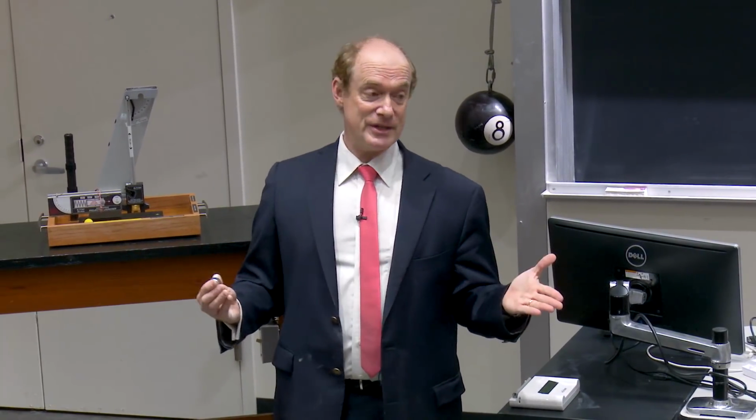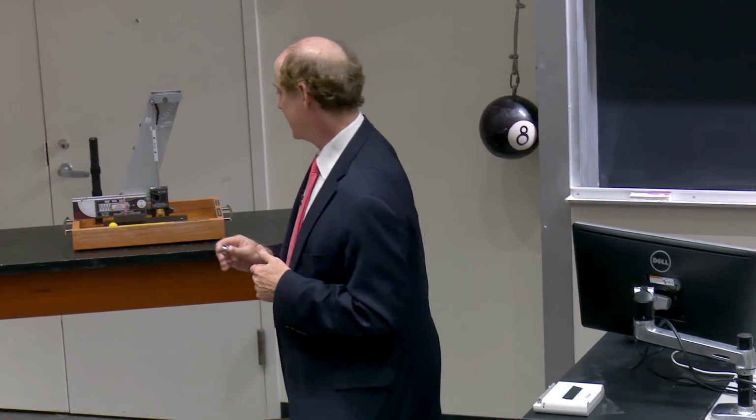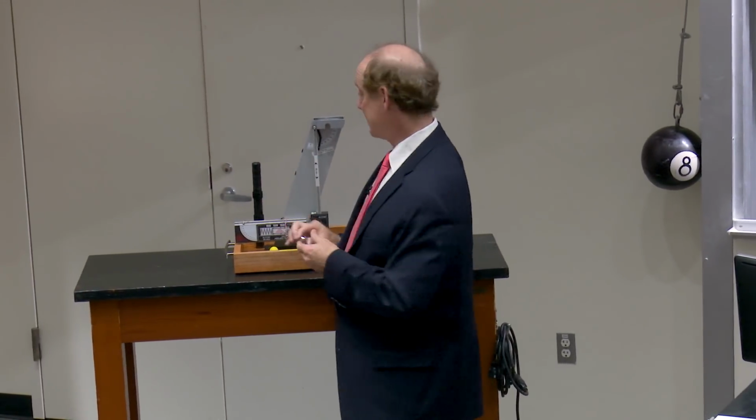An interesting feature of physics is that often a process that seems simple and happens rather quickly will involve several different physical principles. Here's an example of that.